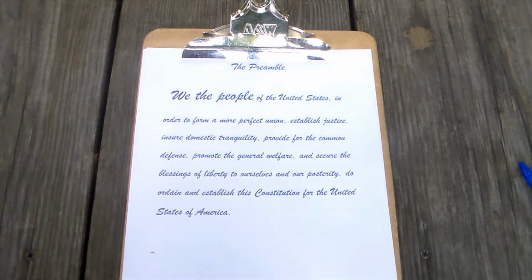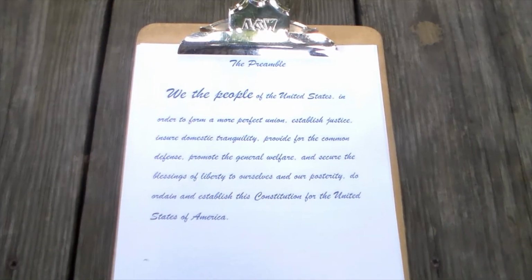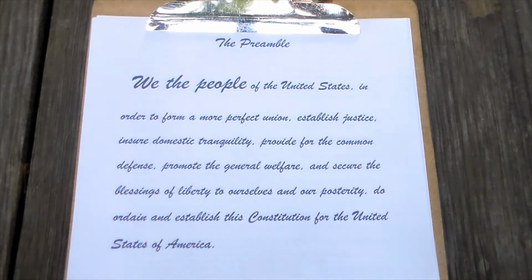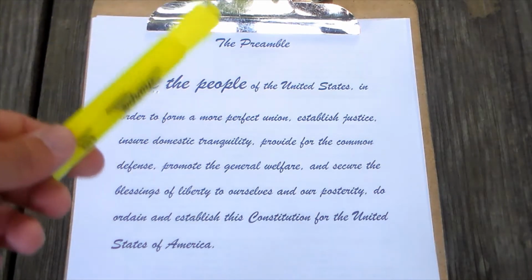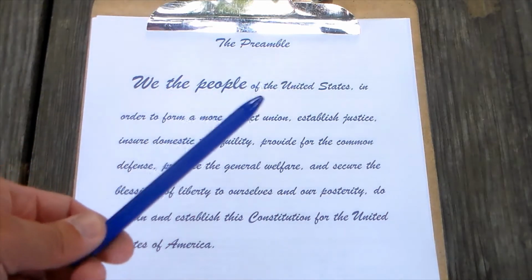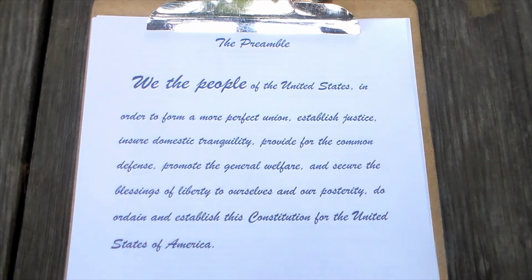So here we've got our copy of the preamble. And as always, anytime we do something like this, I want you to have ready a good highlighter and a pen or a pencil, something good that you're comfortable writing with.